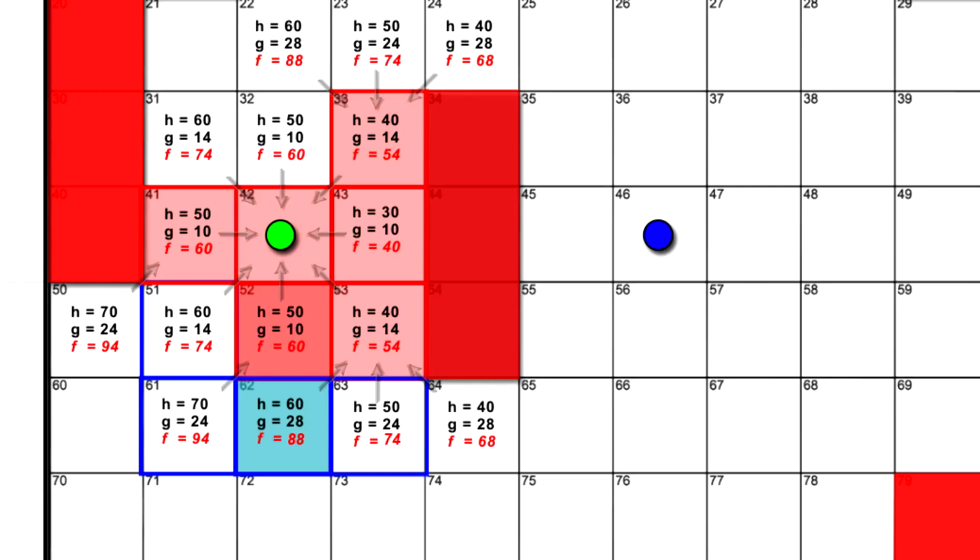So in this particular case, we set the G value to this new tentative G value of 20, and we reassign the parent from 53 to 52. We've now found a more optimum route to get to node 62 with just a G cost of 20 instead of 28, which it was before. Node 63 remains unchanged. This is not a quicker route to get there.